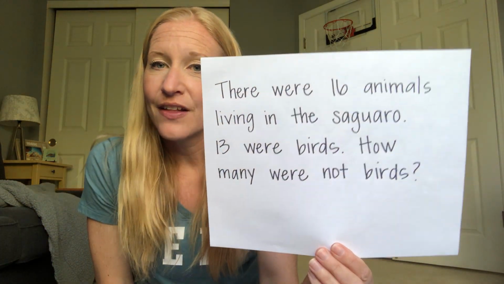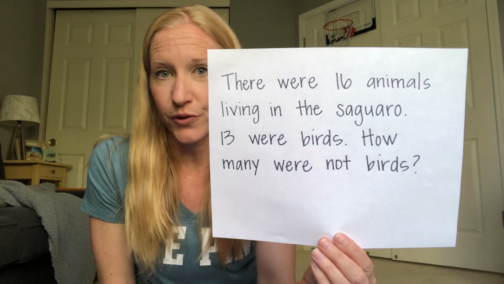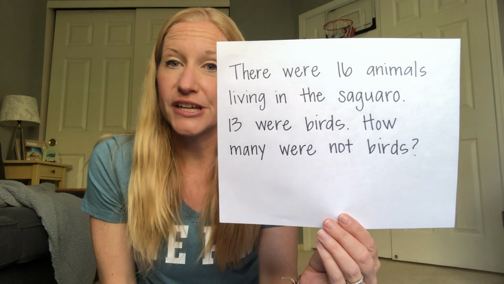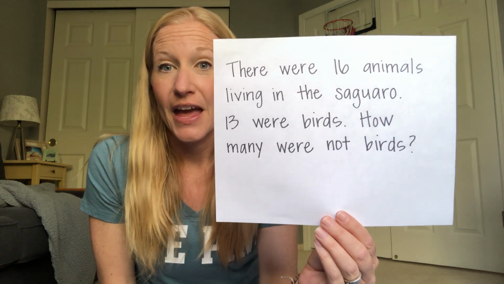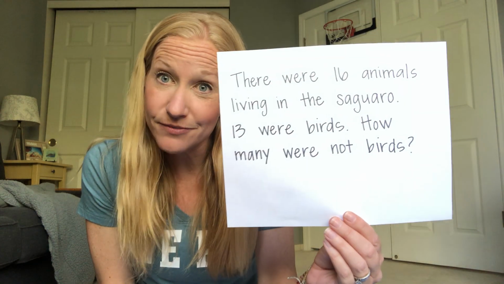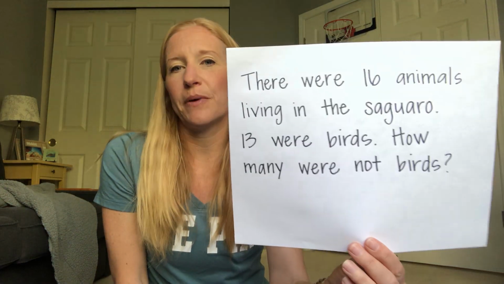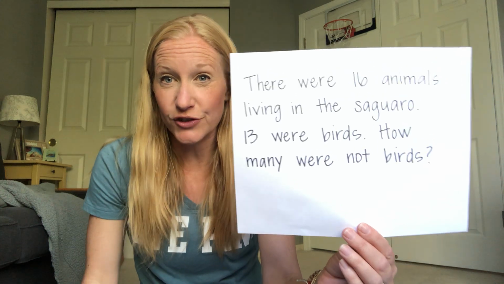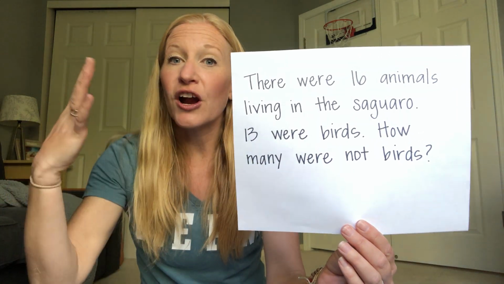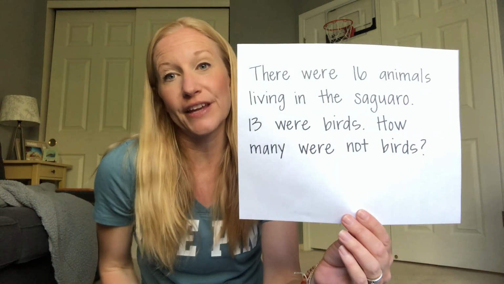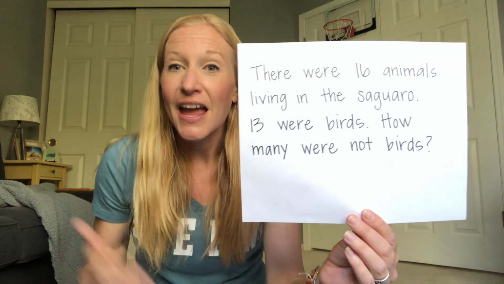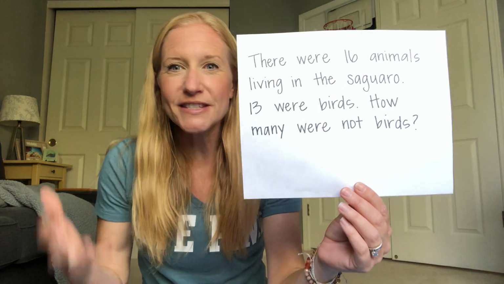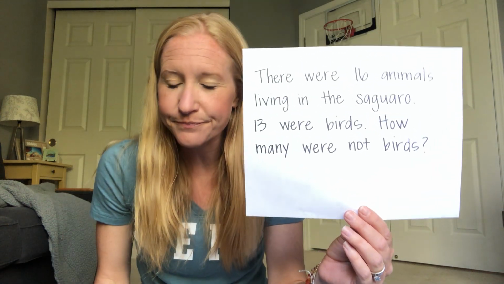It says, there were 16 animals living in the saguaro. 13 were birds. How many were not birds? Okay, so let's think about this problem really quickly. The whole, if you think about that saguaro cactus in your head and you kind of make a movie, there are 16 animals in that saguaro cactus, and 13 of them are birds. So we have to figure out, okay, what's the part that we're missing?